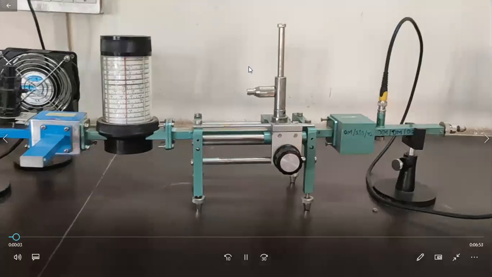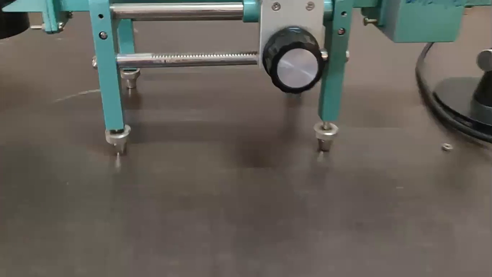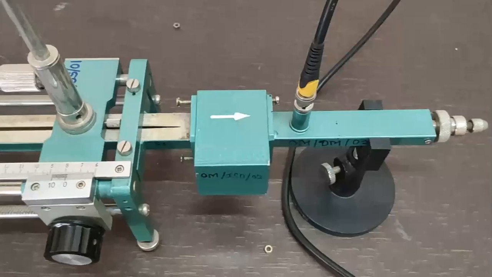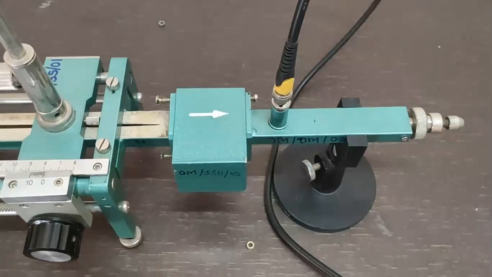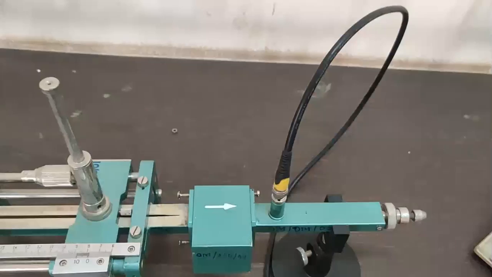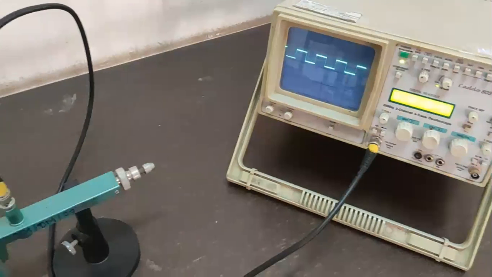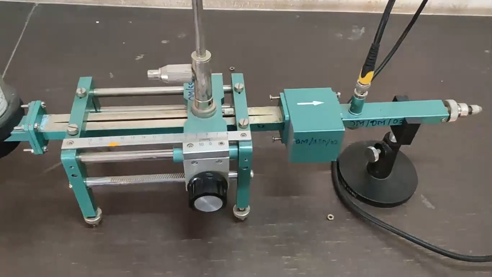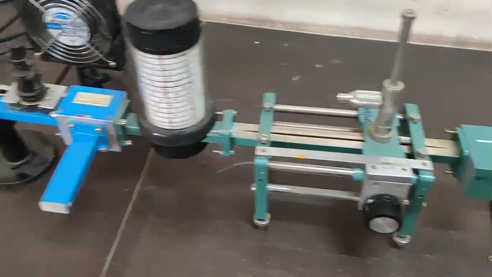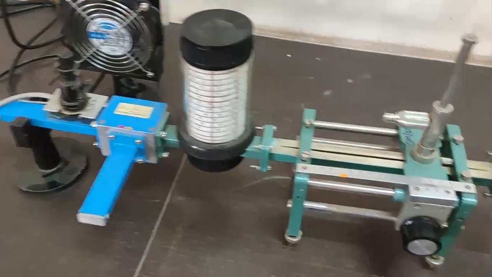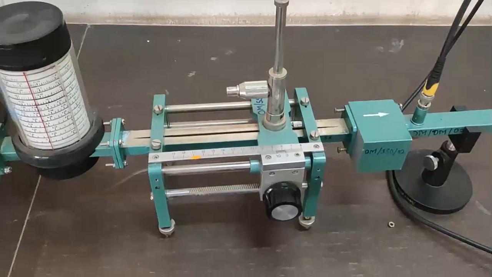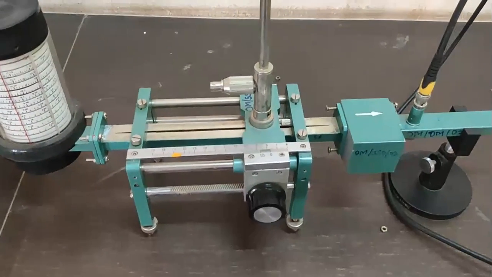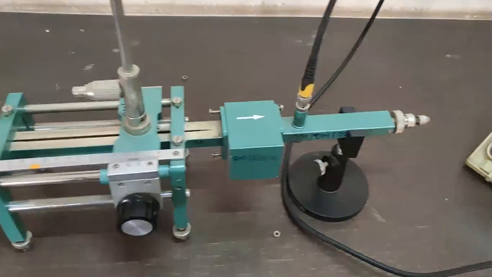Now, in the second part of this experiment, an isolator is connected after the slotted section, the output of the isolator is connected to a detector mount, and then the output from the detector mount is connected to a CRO. So the isolator is inserted in between the slotted section and the detector mount. All other setup is the same as in the previous one. We had the value of V1, which is 2 multiplied by 0.5, equal to 1 volt. And here we want to find the value of V2.